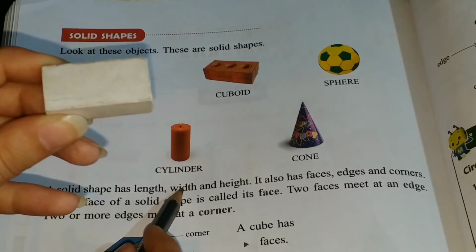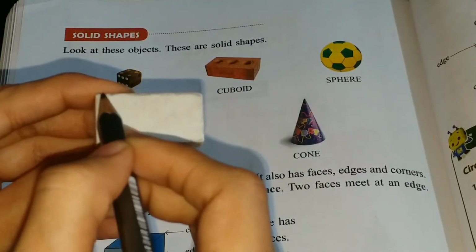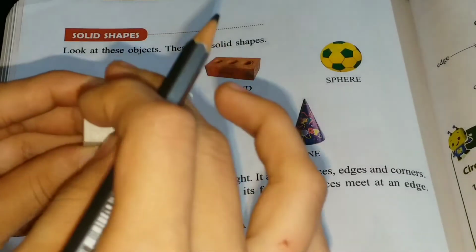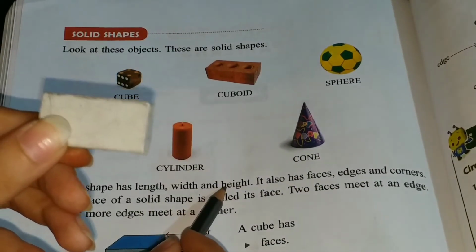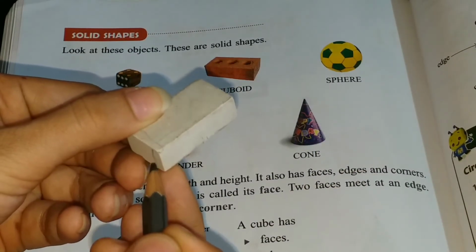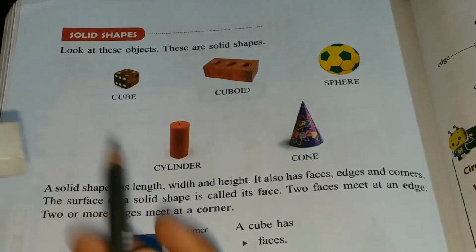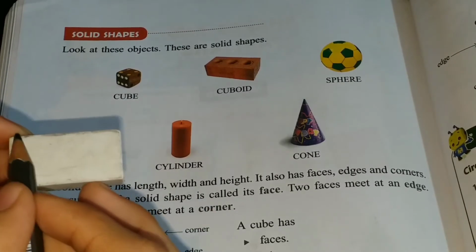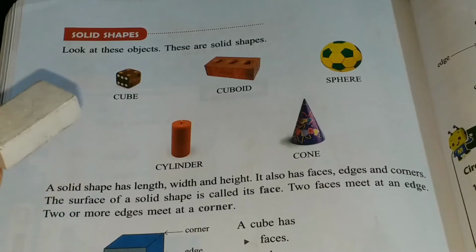Width means how broad it is. Kitna chauda hai. So this will be the width, how broad it is. Now height. Height means how tall it is. So you will measure the height like this. This is called the height. Okay, so a solid shape has length. Okay, it has width and it has height. Okay, children?